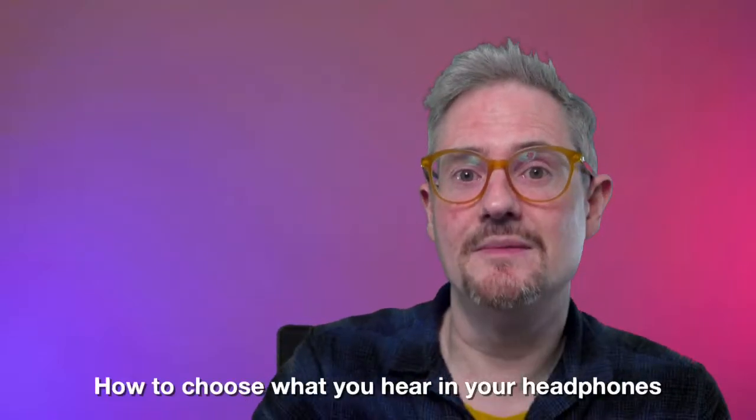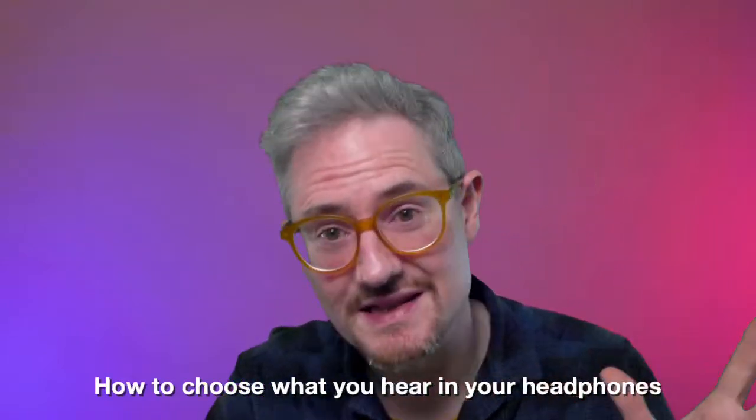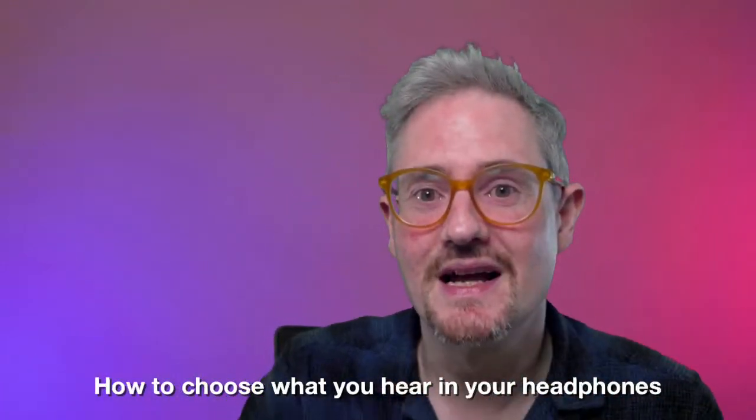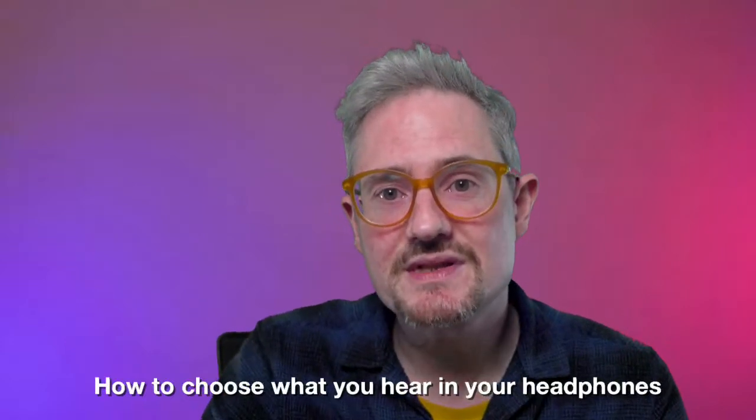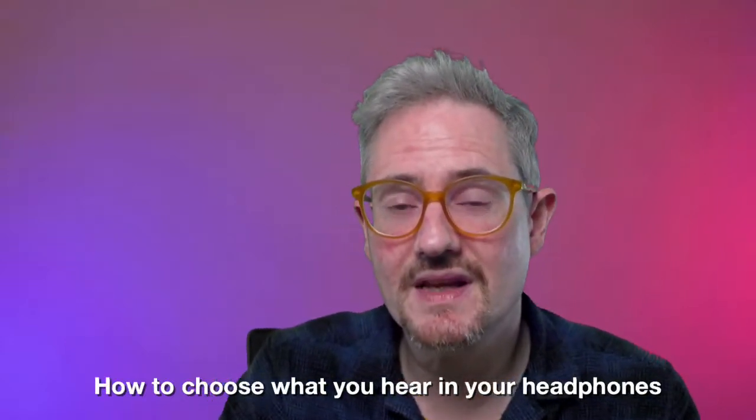You can toggle whether an audio source is muted by just clicking on the big pad there. Or you can actually make deep links to toggle them as well if you want to do that. How do you choose what you hear in your headphones?